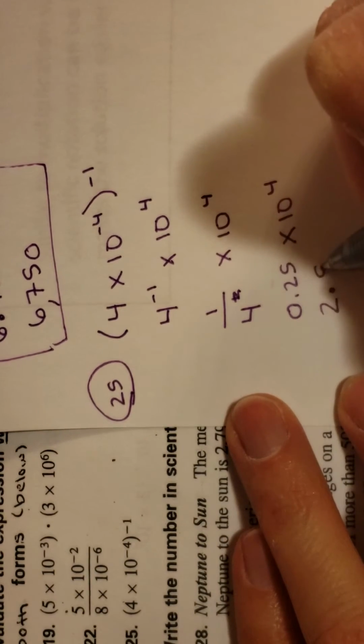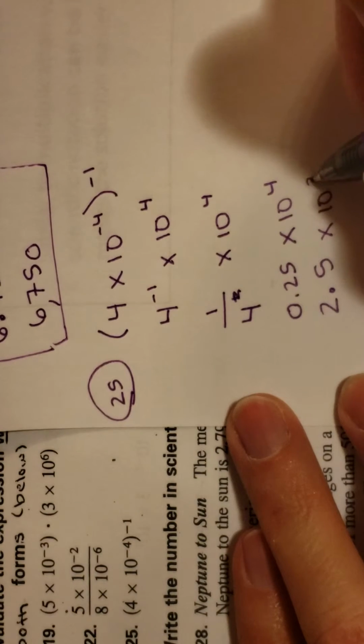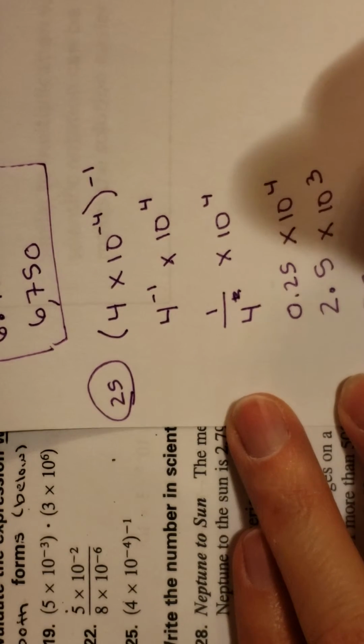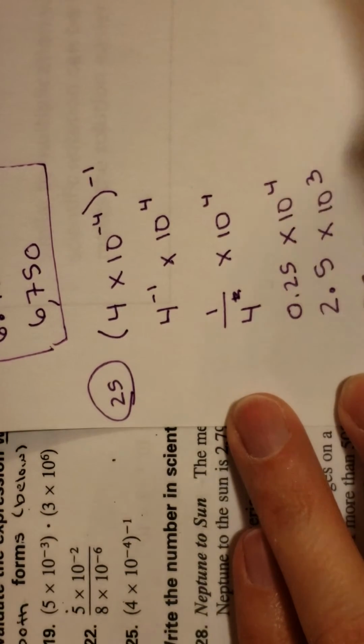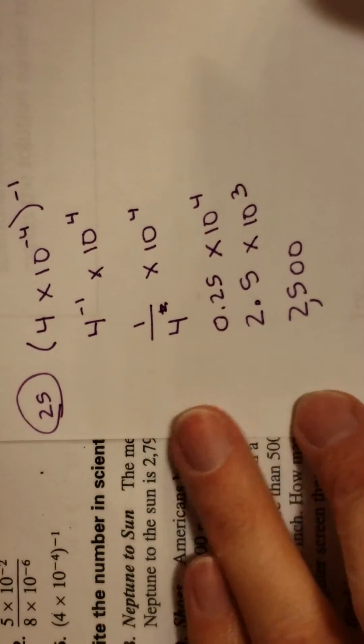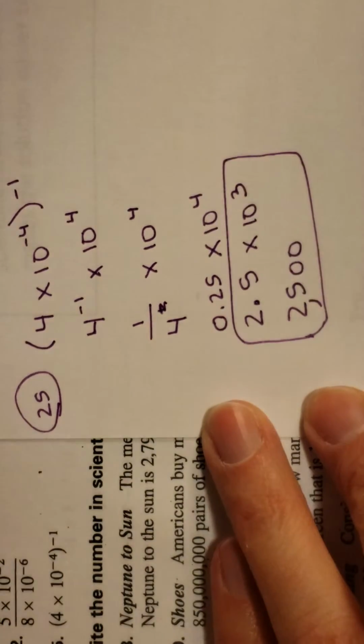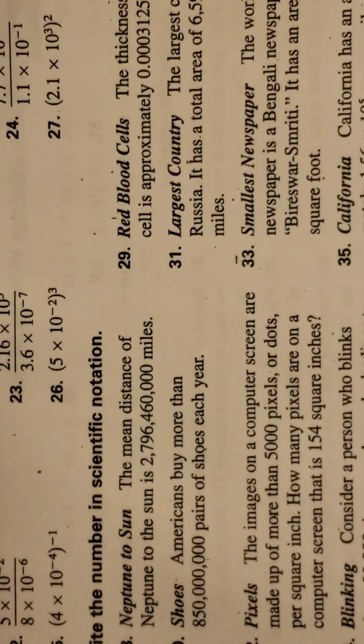So change this to the correct form. I just increased, so now I decrease. And then write this in standard form. I moved my decimal, that was here, 3 place values to the right because this is a positive exponent. Whoops, you can't see what I'm doing. So again, check yourself with a calculator if you need.